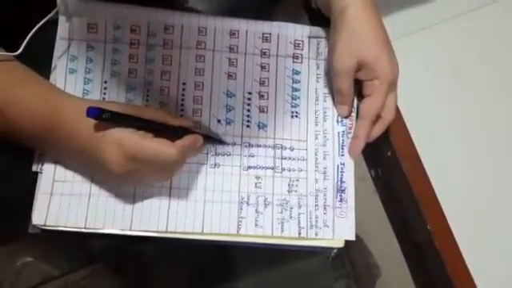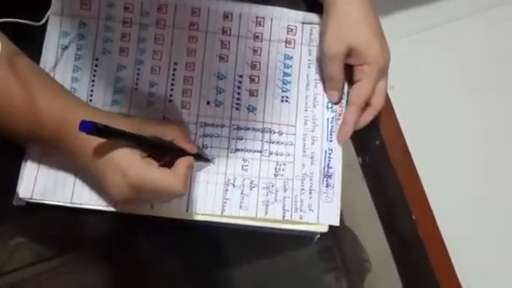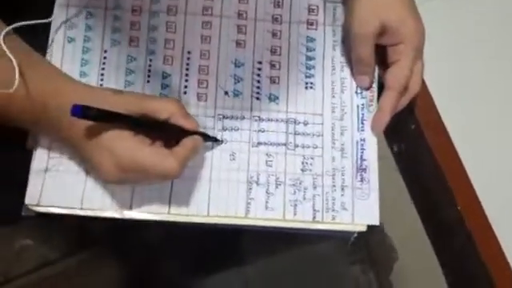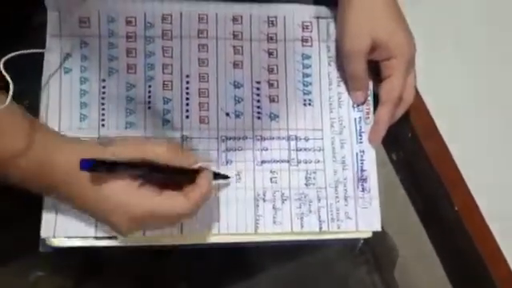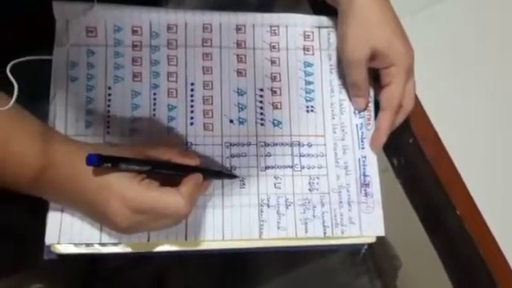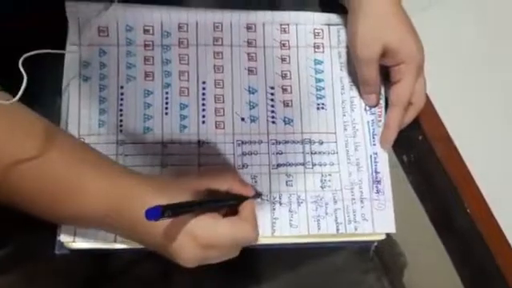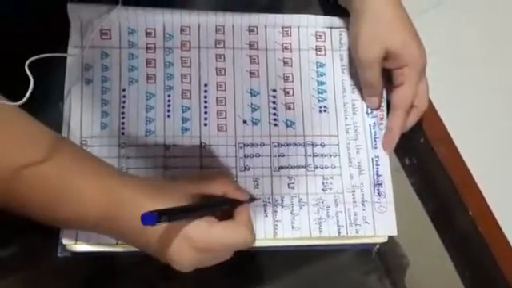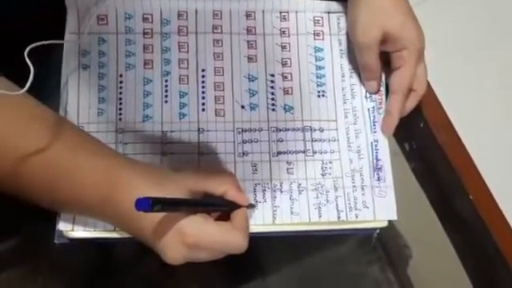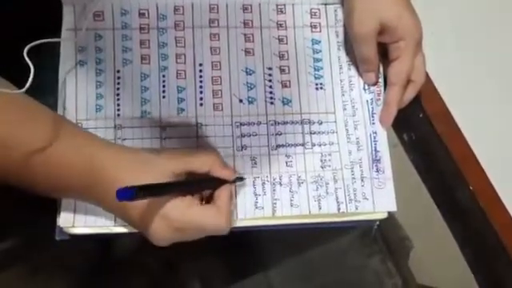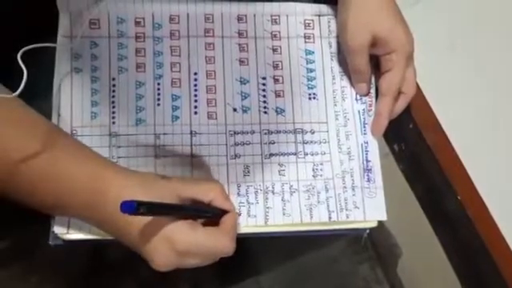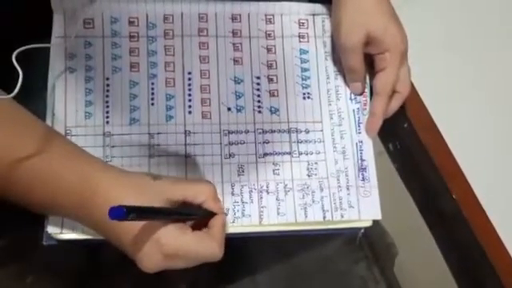Hundreds, 1, 2, 3, 4. So the number in hundreds is 4. Tens, 1, 2, 3. So the number in tens is 3. Units, we have only 1. So now let us read this number. 431. 4, F-O-U-R, 4. H-U-N-D-R-E-D, hundred. And 31.